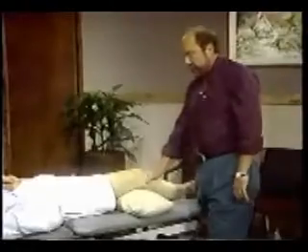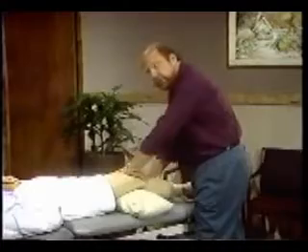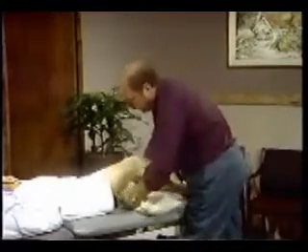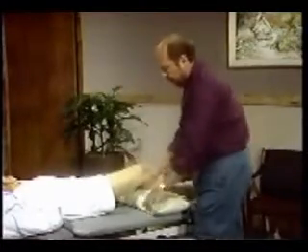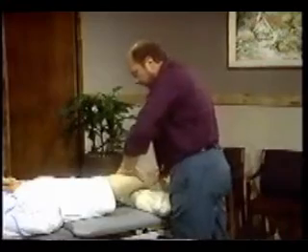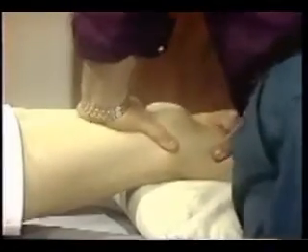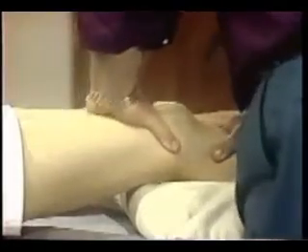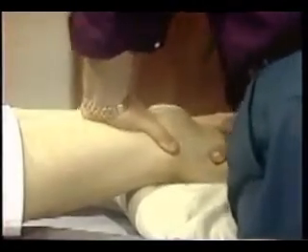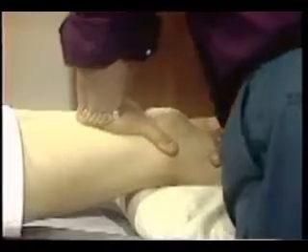To regain extension, rather than draw the tibia upwards, I'll stabilise the tibia on the sandbag and push the femur backwards. Now this is a convex surface, so a posterior glide will produce an anterior osteokinematic and induce extension at this segment.